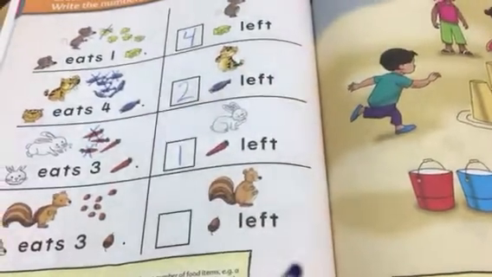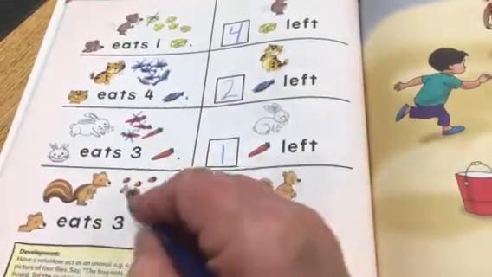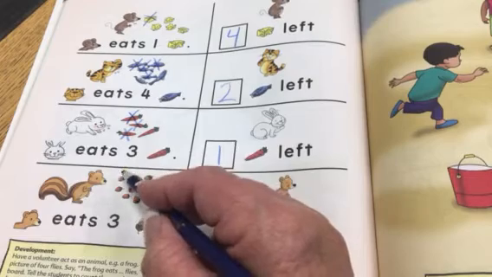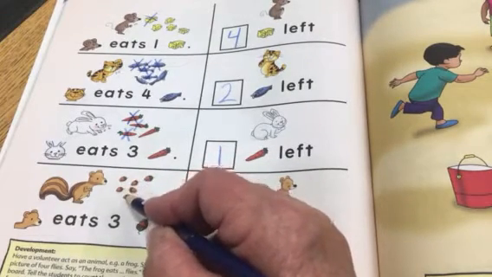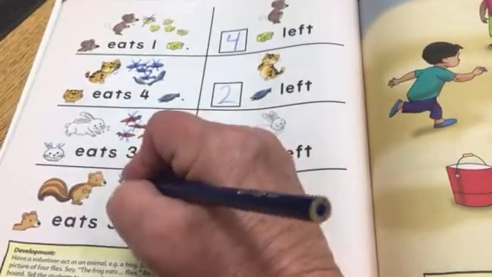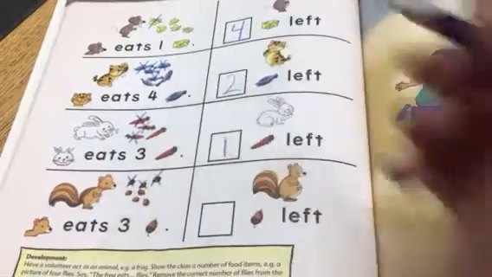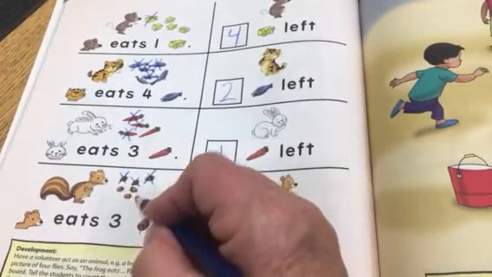And then finally we have a little squirrel, or maybe a chipmunk, and he eats 3 of the acorn nuts. We started out with 1, 2, 3, 4, 5, 6, 7, but he ate 3 of them. How many acorn nuts were left? 1, 2, 3, 4.